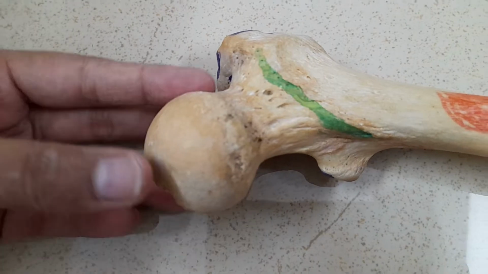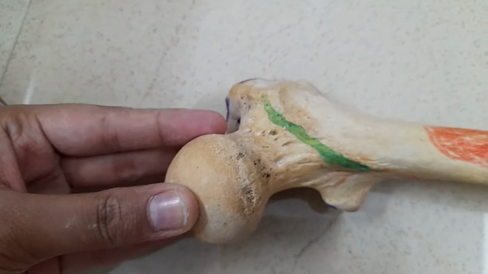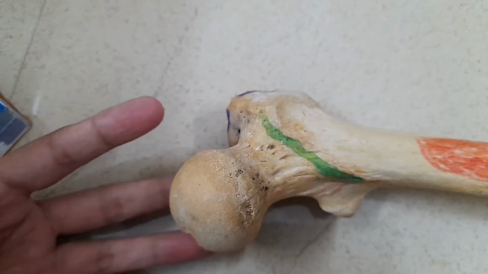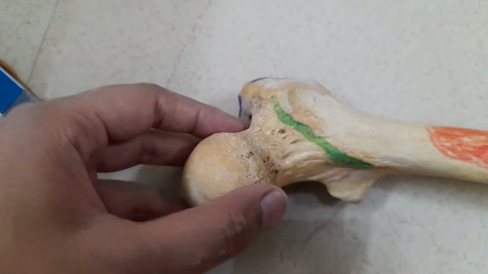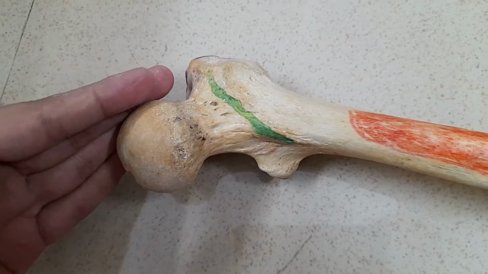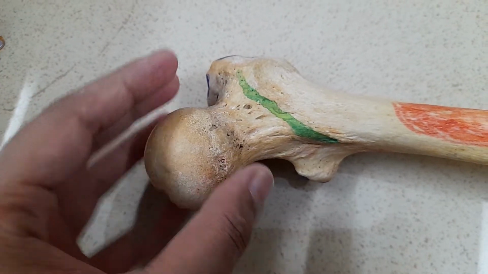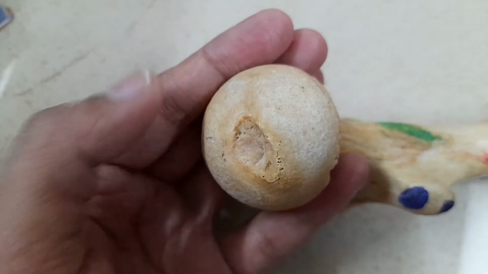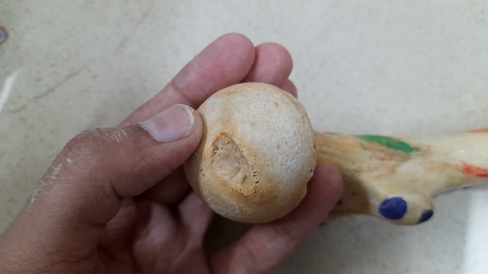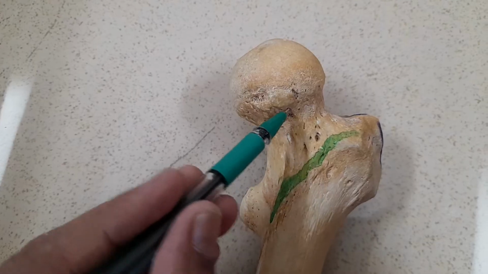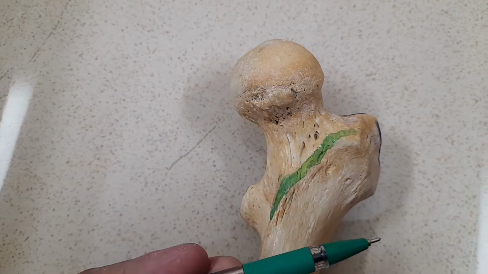The head forms more than half of a sphere and it is directed medially, upwards and slightly forward. It articulates with the acetabulum forming the hip joint, and it has a central pit called fovea. The neck connects the head with the shaft.